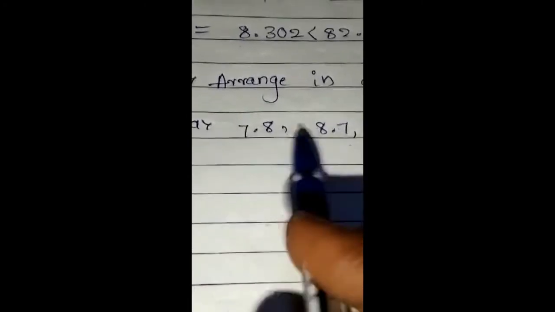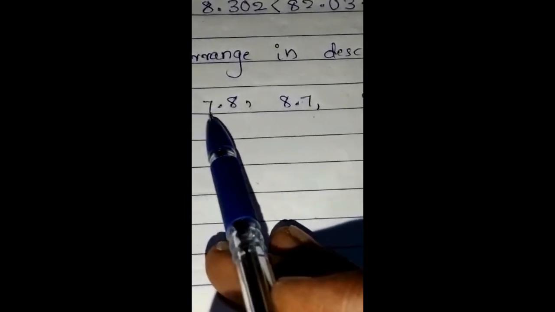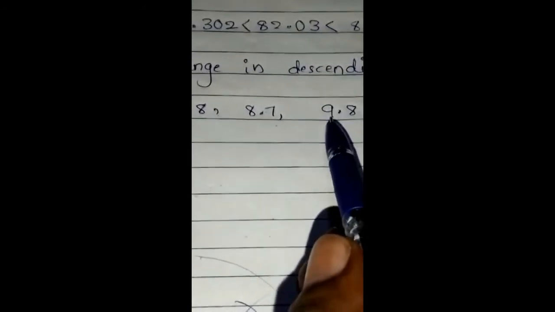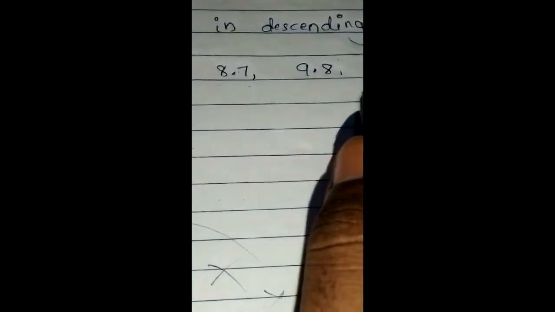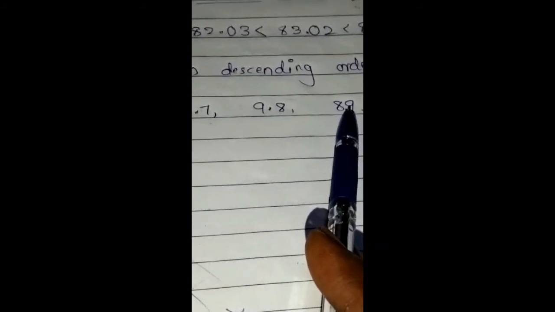So students, comparing whole number parts, this one has 7, 8, 9 and 8. Which number is greater in the whole number part? This one is greater. So write here 9.8. Second, this one is 8.7 and this one is 8.9. In the whole number part, these two numbers have the same number. In the decimal part, this one has number 7 and this one has number 8. Which is greater? This one is greater. So write here 8.9.